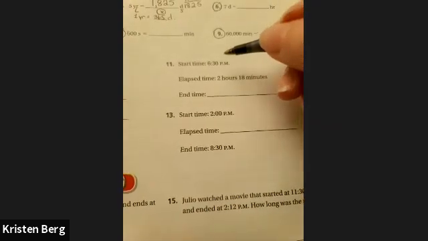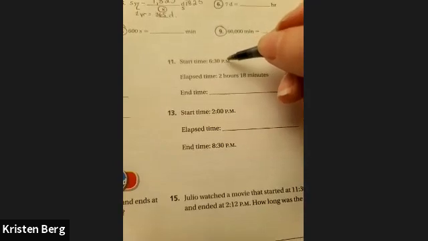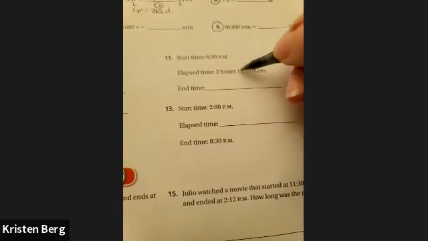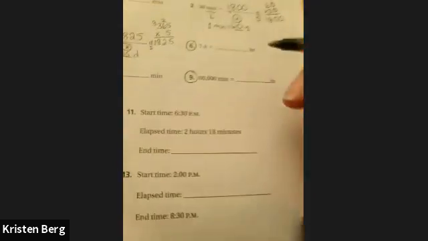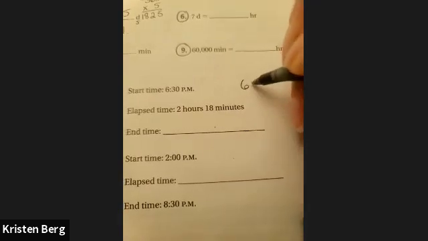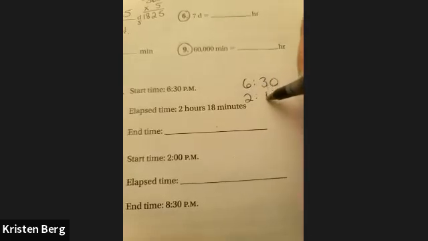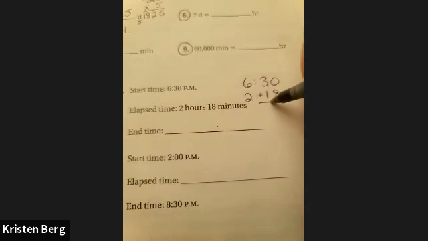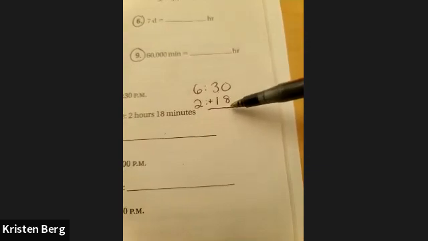So it says your start time is at 6:30 p.m. and then you go 2 hours and 18 minutes later. What is the end time? So this is one good thing here, because you could just look at the minutes itself. So this is 18 more minutes. So you can actually just add these because it is not going to be more than 60.